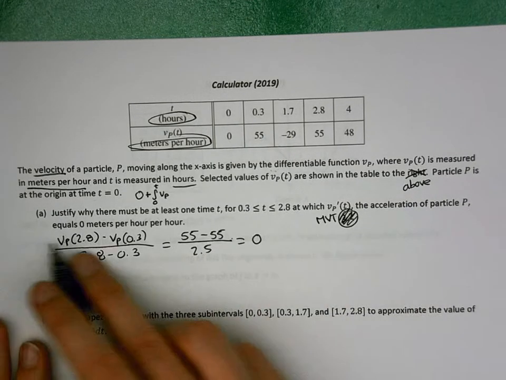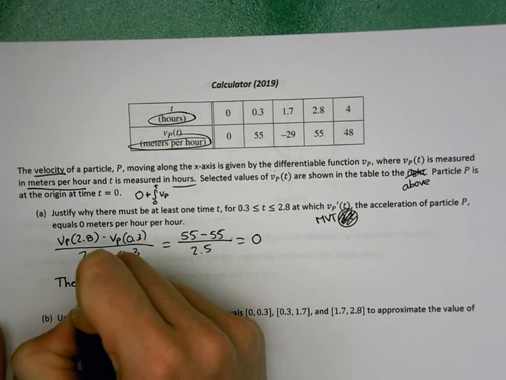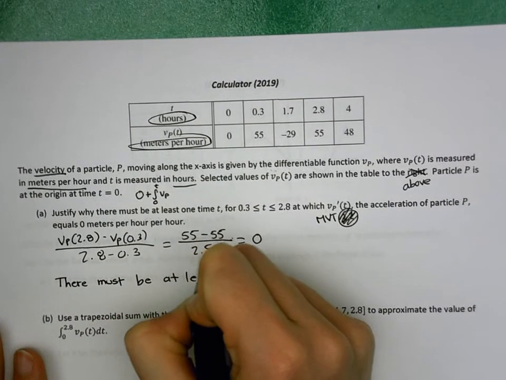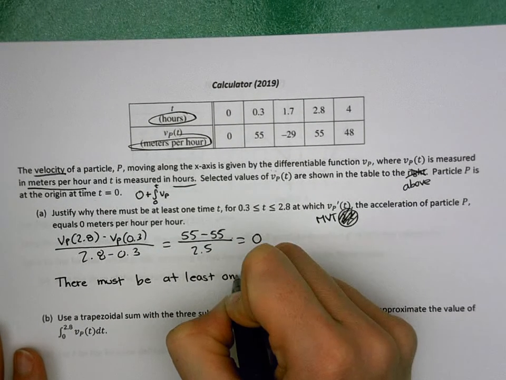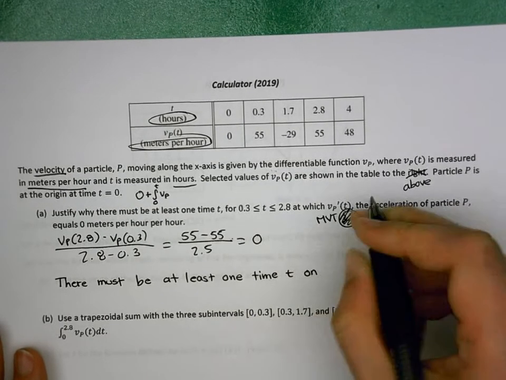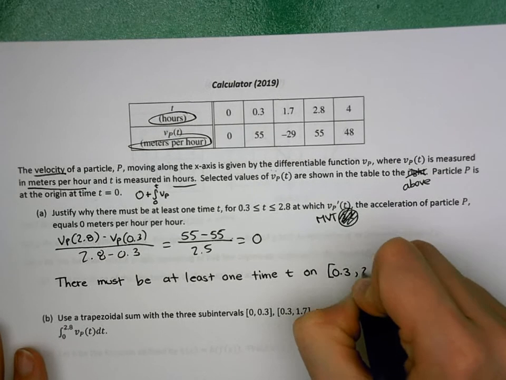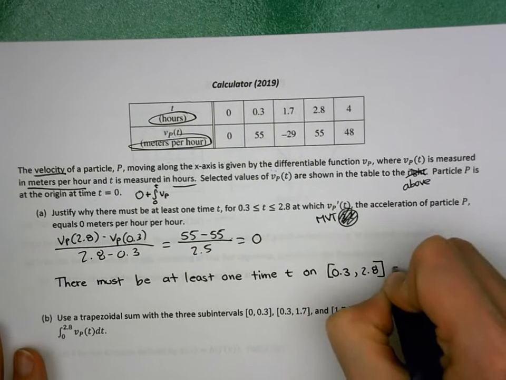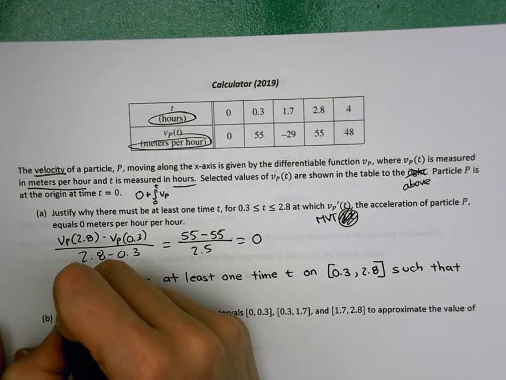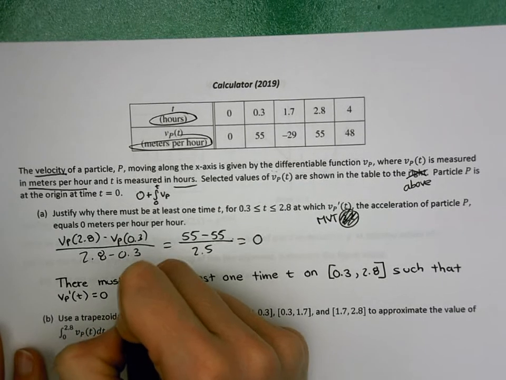So, justify why there must be at least one time t on 0.3 to 2.8 such that v sub p prime of t equals 0.